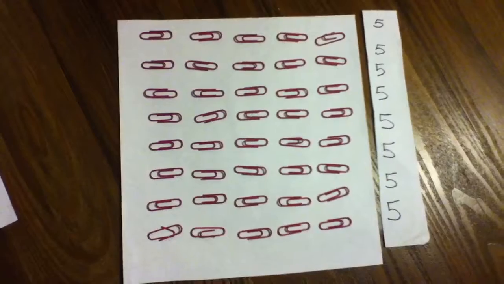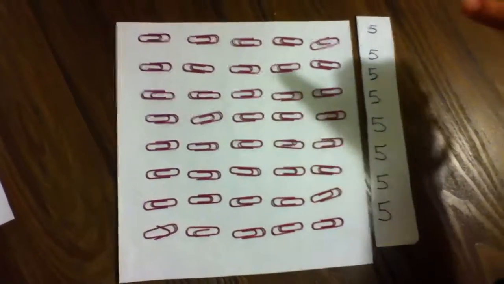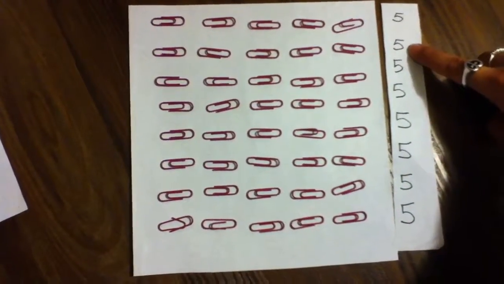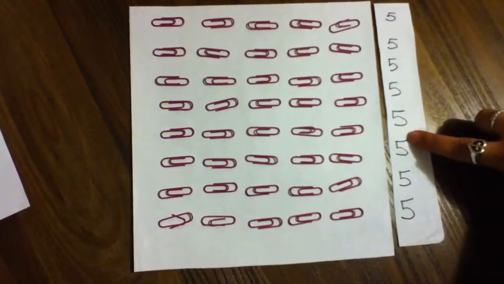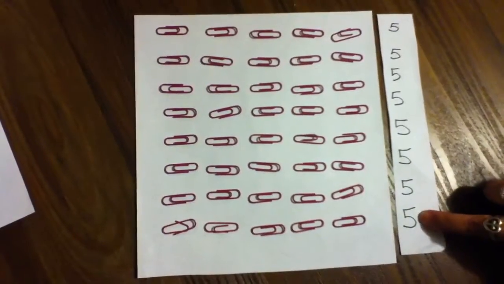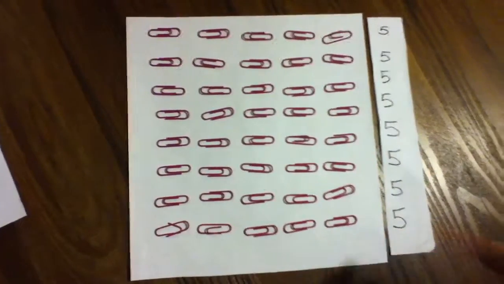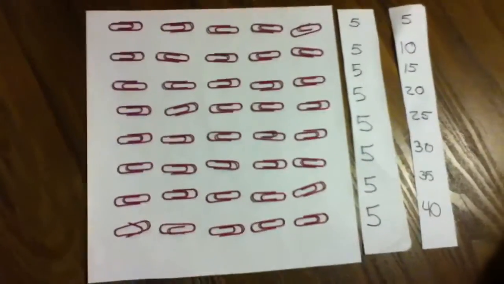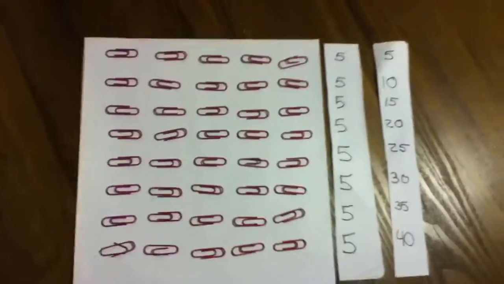So, for skip counting, we're not going to count each and every object. We're going to count by rows. We know that the first row has 5, the second row has 5, third, fourth, fifth, sixth, seventh, and eighth. We know that all 8 rows have 5 objects. So now we're going to count adding 5 every time. Instead of adding one number every time, we're going to add 5 every time.